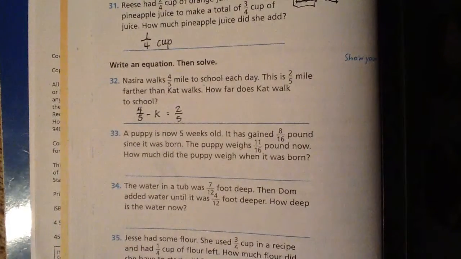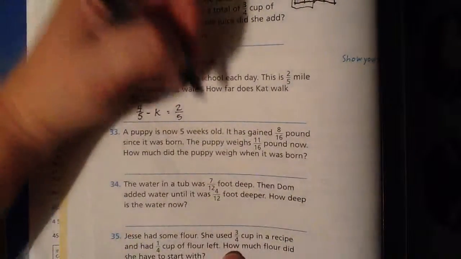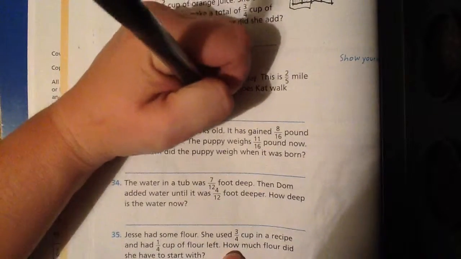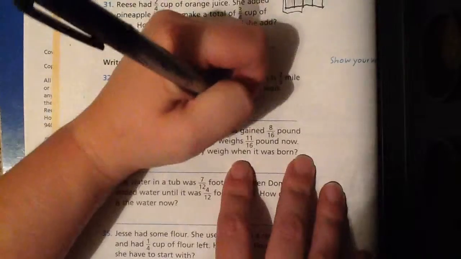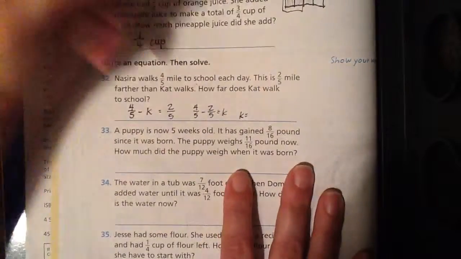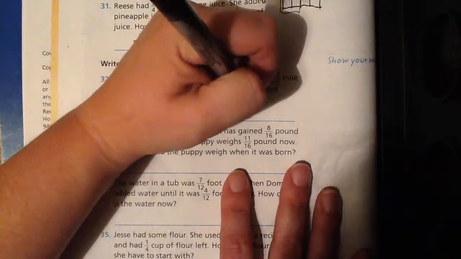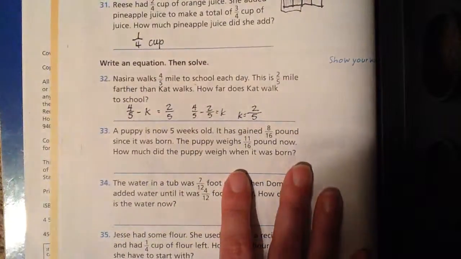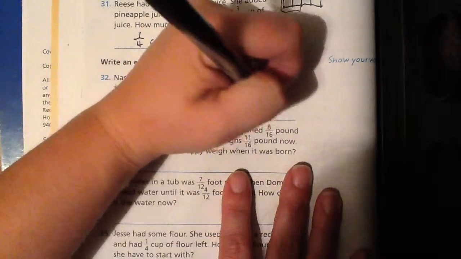And remember, a situation equation, I can turn it into a solution equation. And in this case, I'm going to need to subtract 4/5 minus 2/5 equals K. Therefore, my K becomes, remember, I'm only going to subtract my numerators and leave my denominator the same. So I have 2/5 mile.